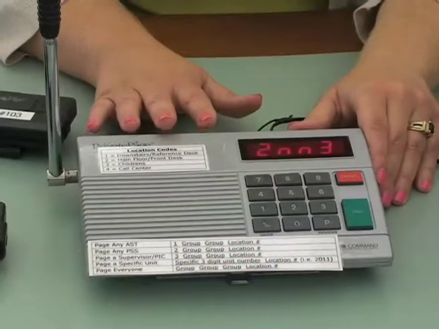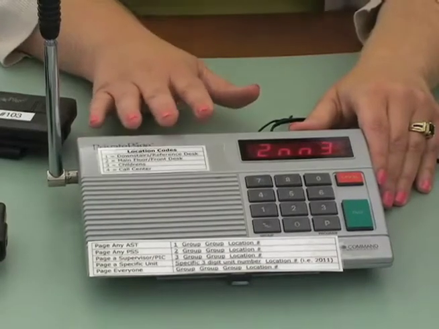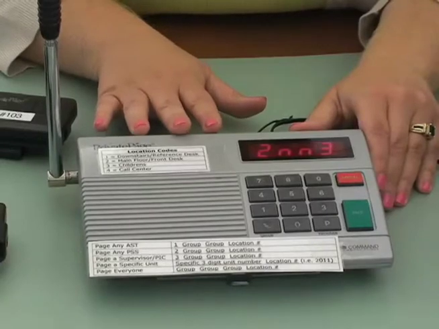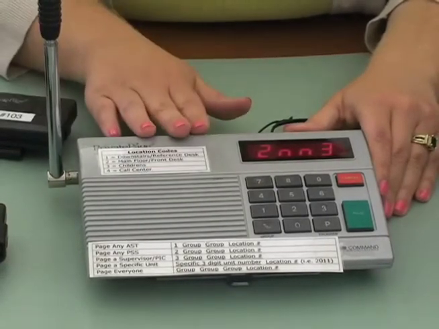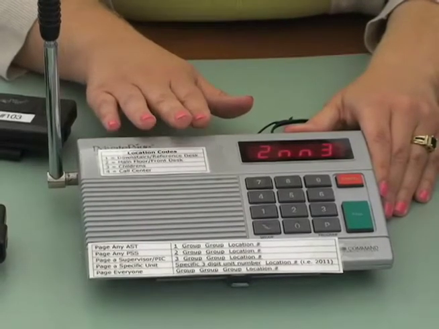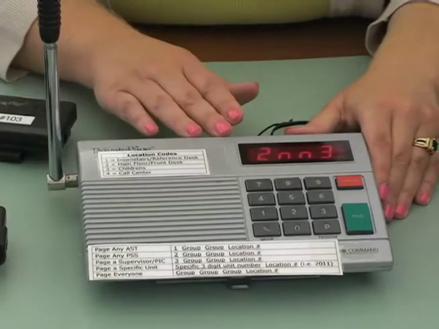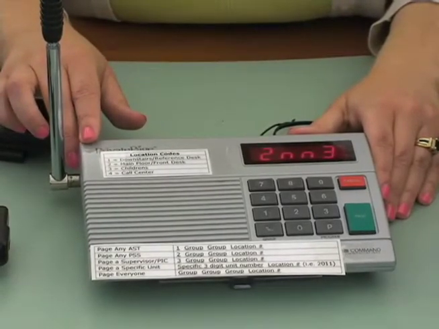Sending a page is a little like placing a phone call, just much, much simpler. Each unit is assigned a 3-digit code, and when you page, you use a 4-digit code. The first 3 digits are there to accommodate the pager number, and the fourth is there to give a location code. Here are the location codes we're currently using in the district.